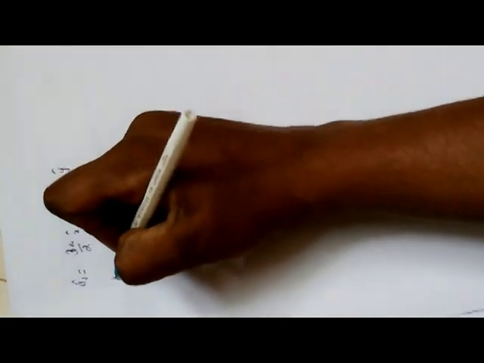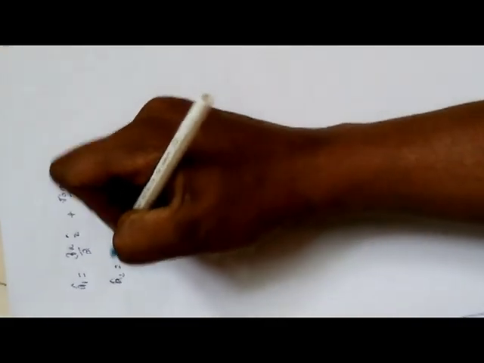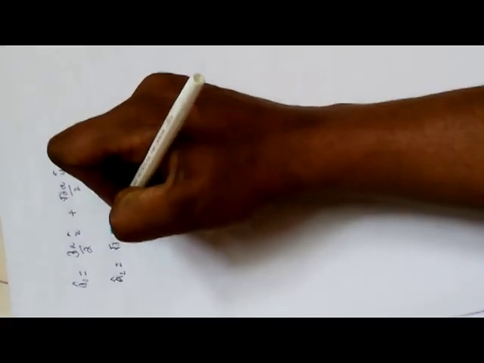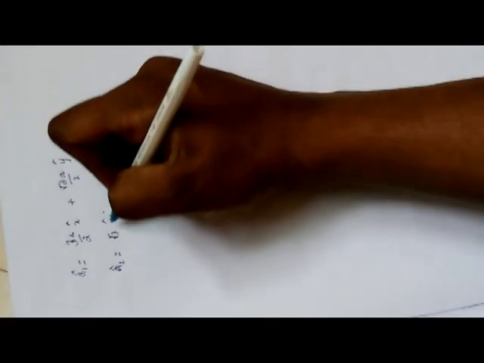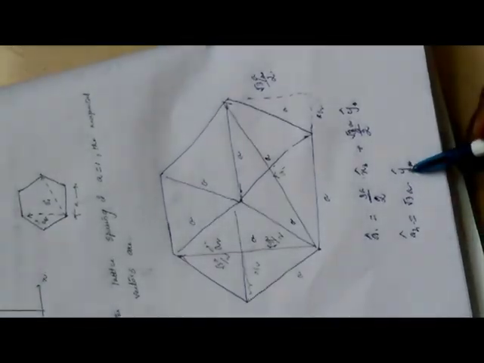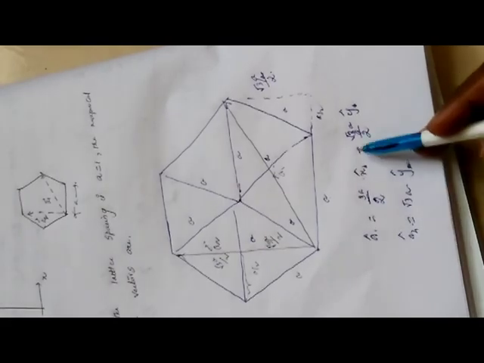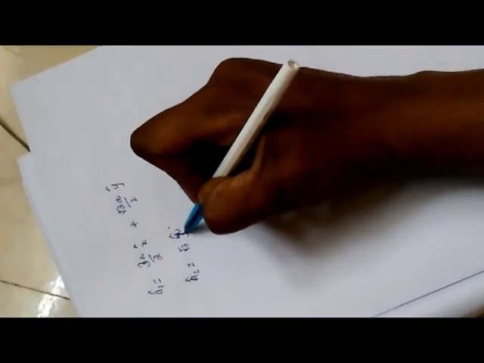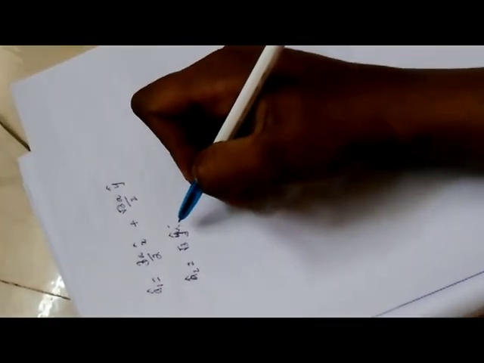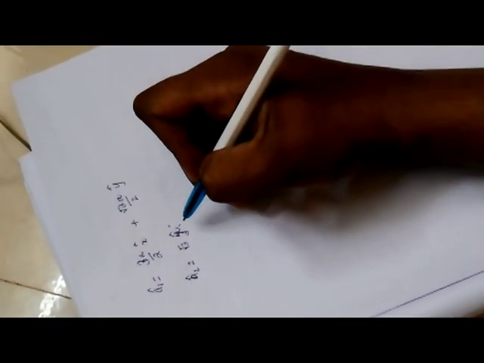Then a2 is square root of 3a y cap only, not x cap. So we found the real lattice vectors of the given hexagonal lattice.